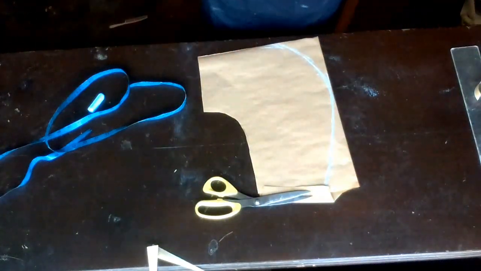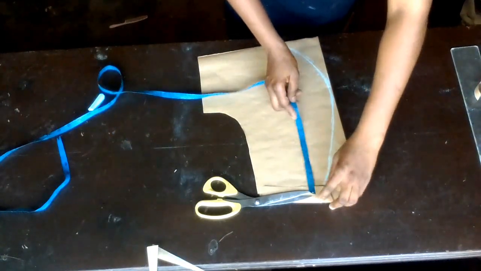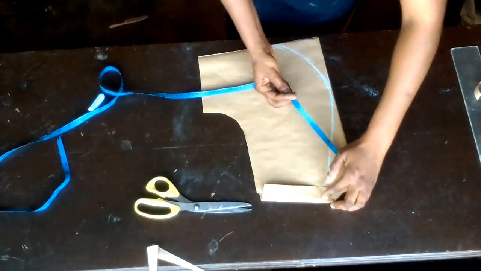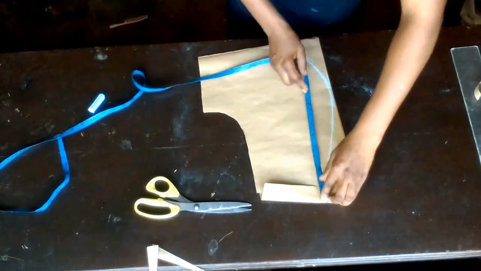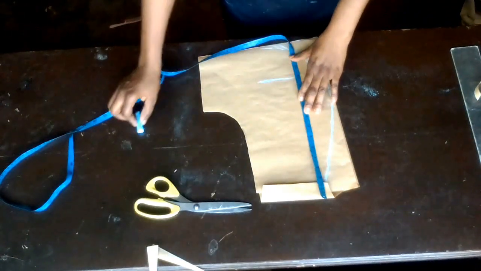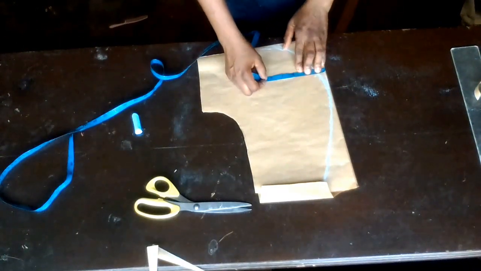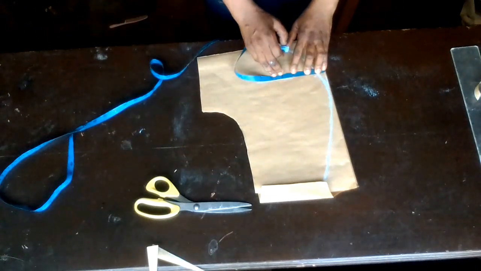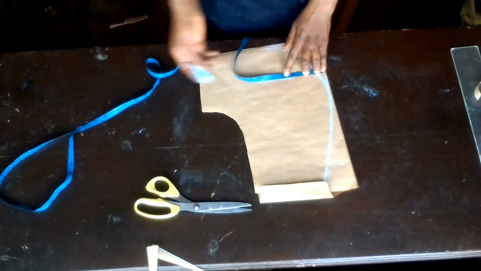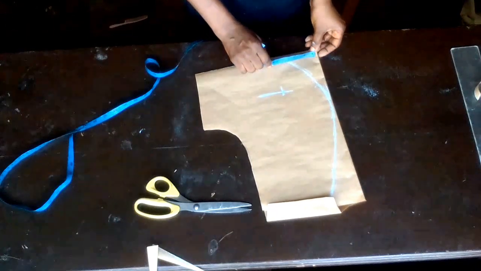So from the shoulder here, I'll measure 12 inches. So from here now, my bust span, nipple to nipple, is 7 inches divided into 2. That will be 3.5 plus 1/2 inch seam allowance. That will give me 4. Measure the 4 out like this.